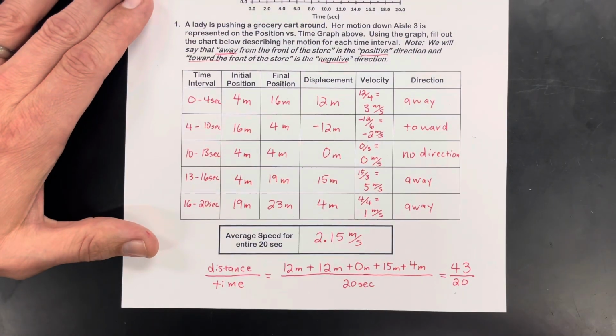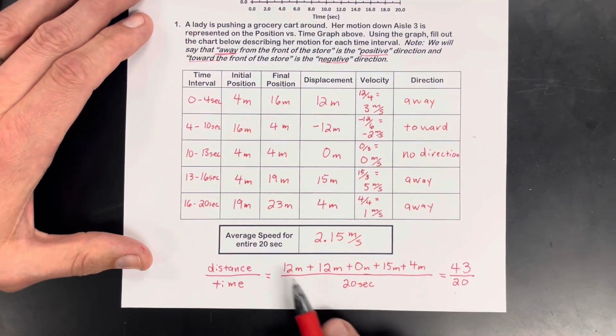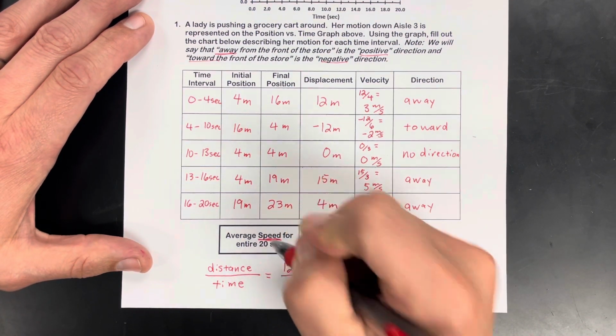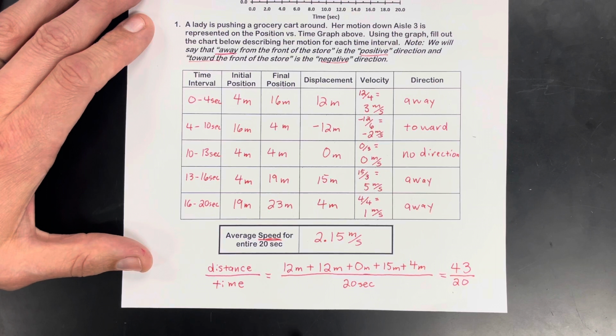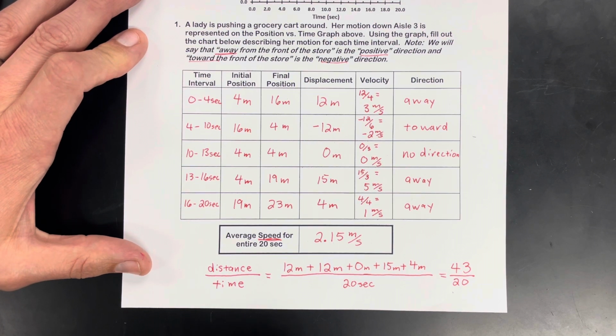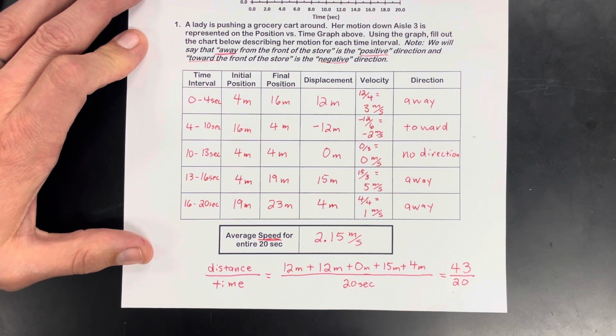The last part on the front part is going to be the average speed. The thing I want to emphasize here is we're talking about speed. Speed is the total distance divided by time. Oftentimes we look at average velocity, which is displacement divided by time. Displacement includes the direction, but speed does not include the direction.